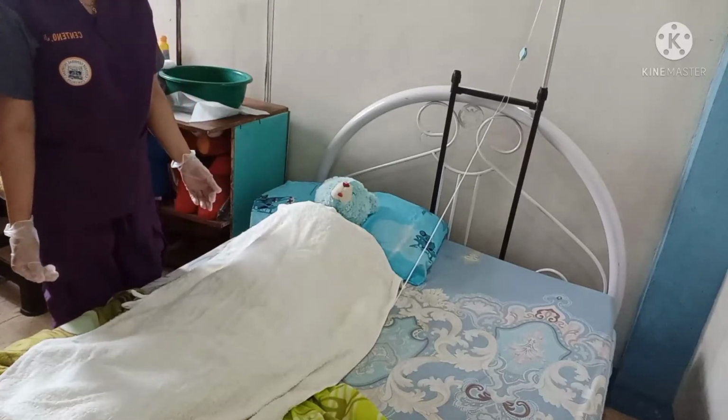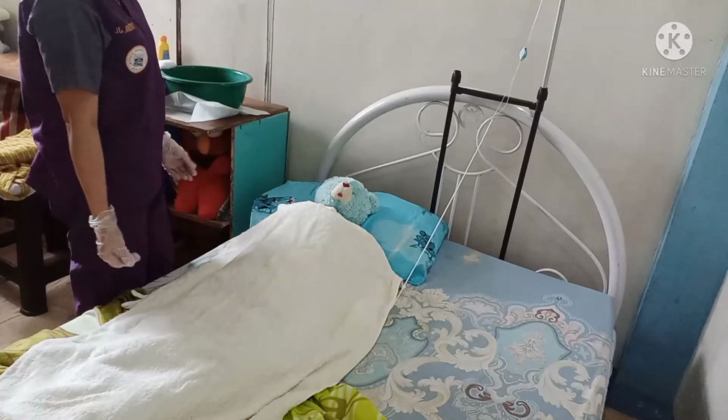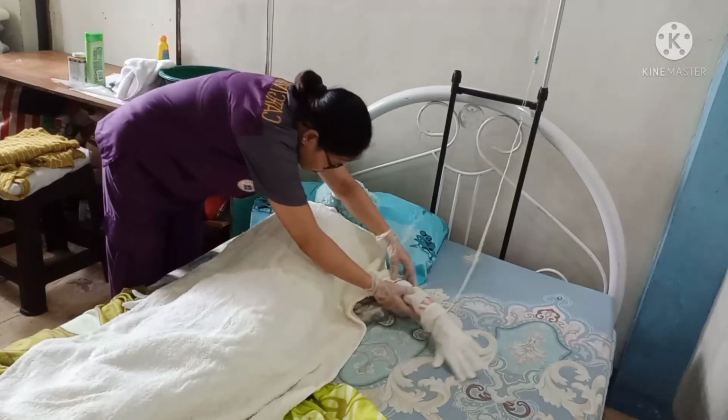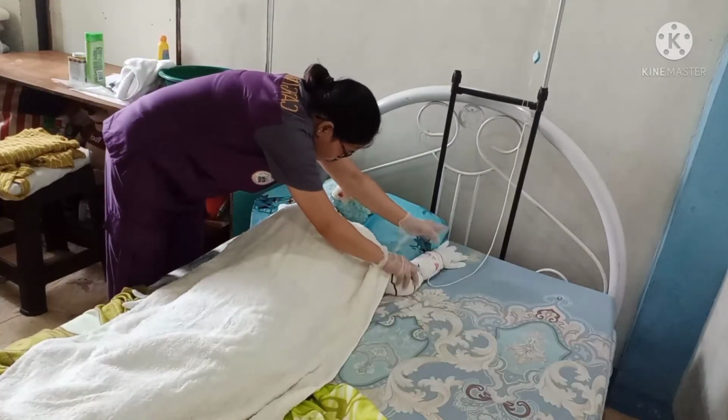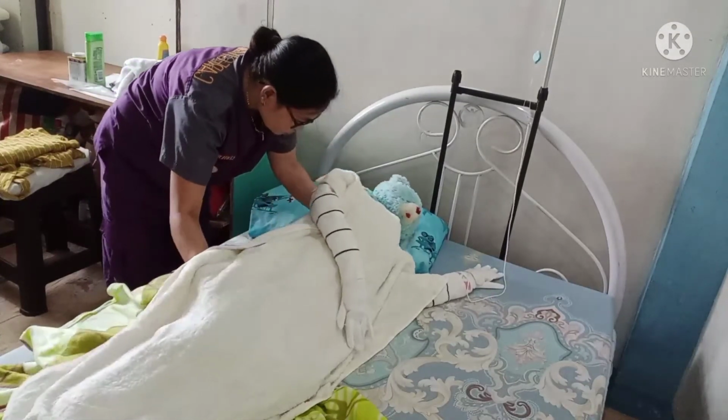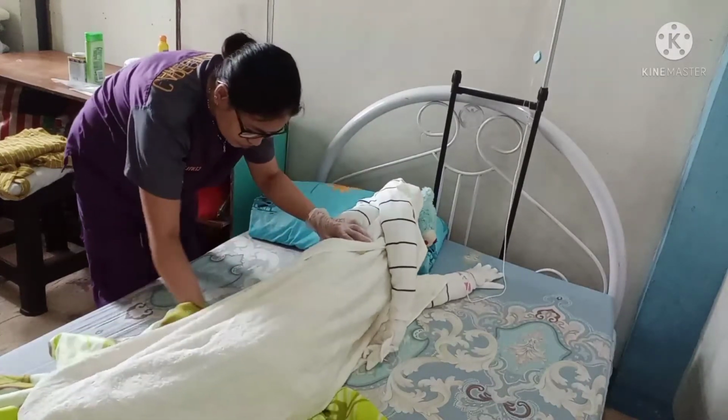So, para sa safety ng ating patient, siguraduhin na itaas natin yung bed rails. Then, assist the client to turn to side with back toward the nurse.